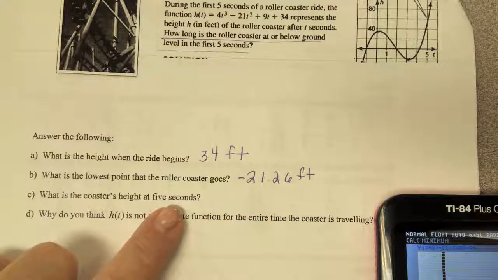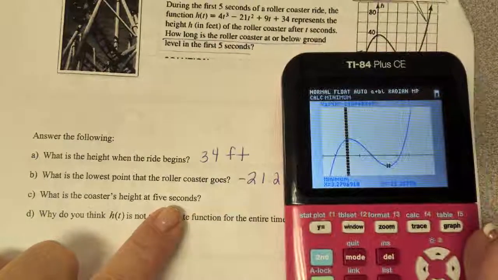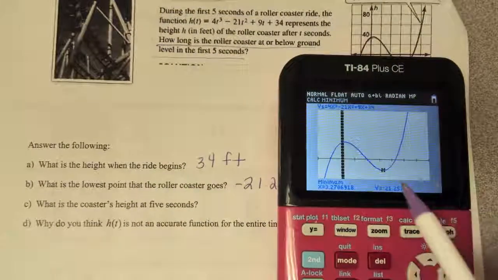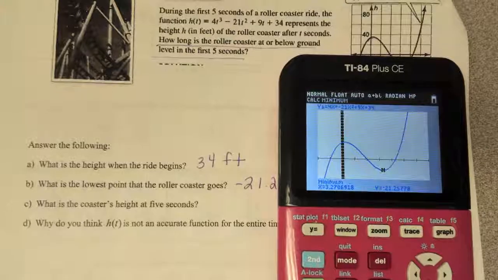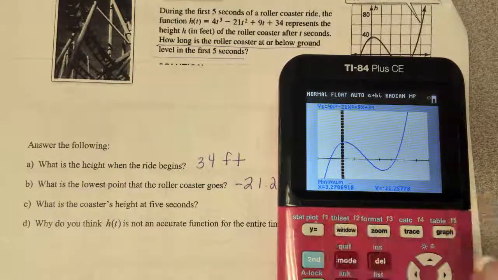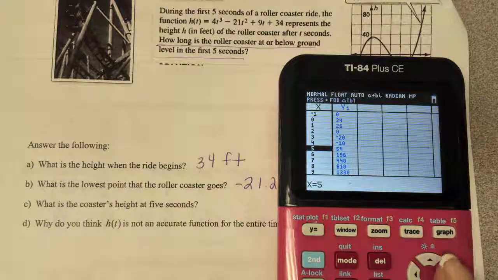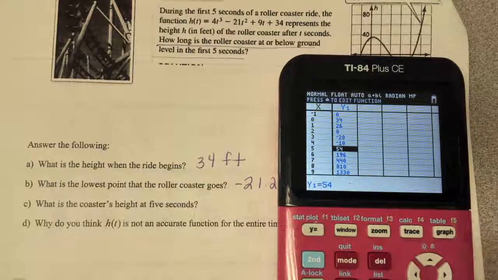What is the coaster's height at 5 seconds? How could I quickly find that since I already have it in my calculator? Go where? Table. Go to the table. When x is 5, 54 feet.